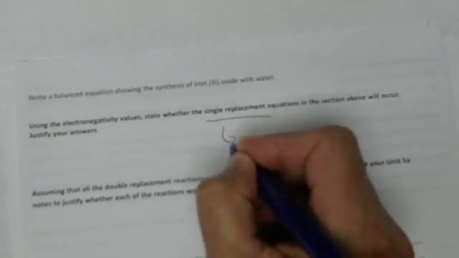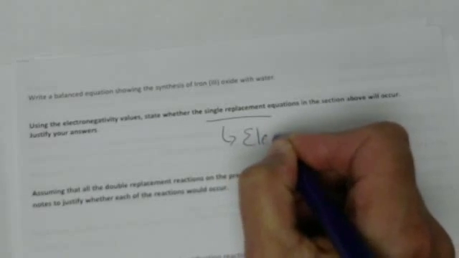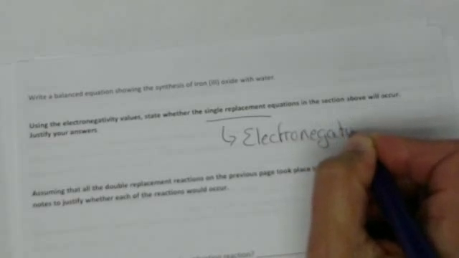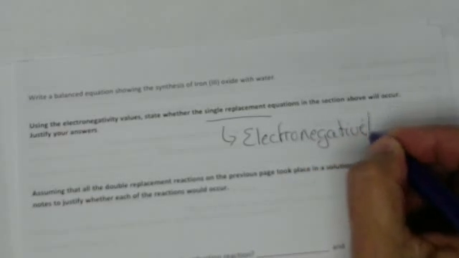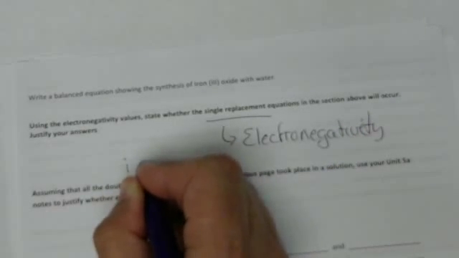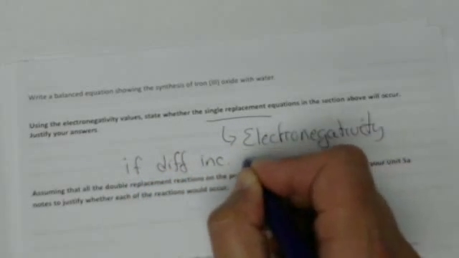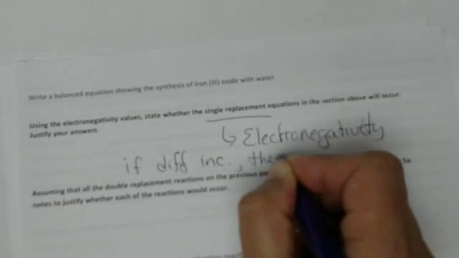Remember, we talked about the single replacement reactions. Those you always look at your electronegativity chart. If the electronegativity difference increases, we're good. If the difference increases, then the reaction happens.